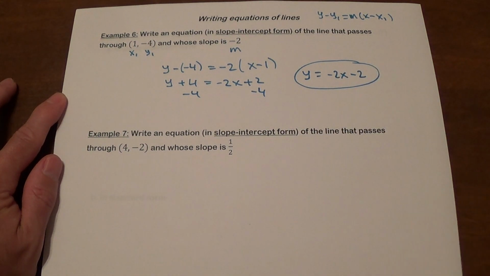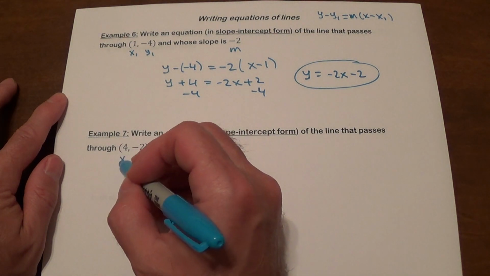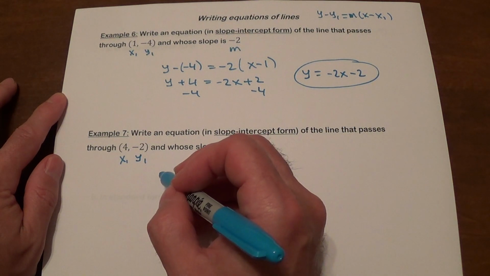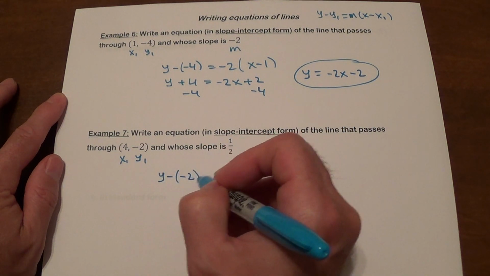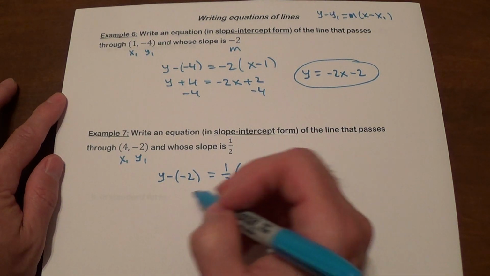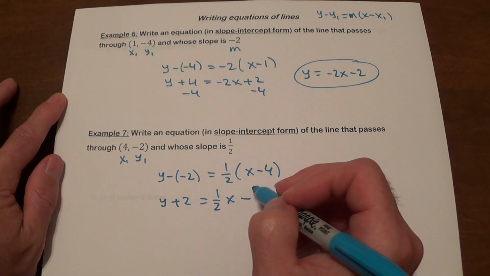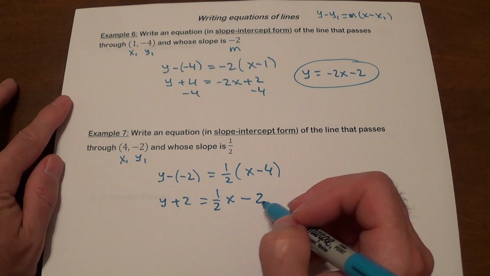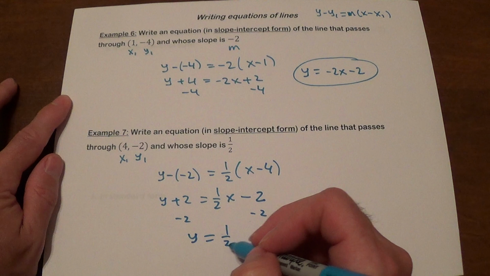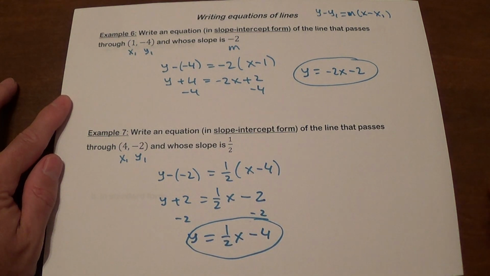Example 7. Again, when you're given the point, the slope, we need slope-intercept form. This is x1, y1. Regardless of which form you need, this is how you start this problem. So y minus negative 2 equals 1/2 times x minus 4. Y plus 2 equals 1/2 x plus, minus 1/2 times 4 is 2. Subtract 2. Y equals 1/2 x minus 4. And that takes care of that.